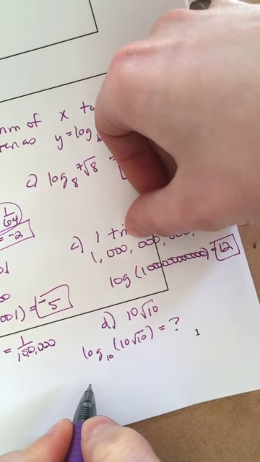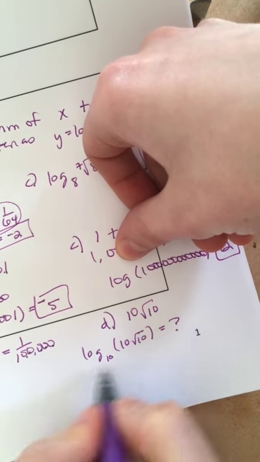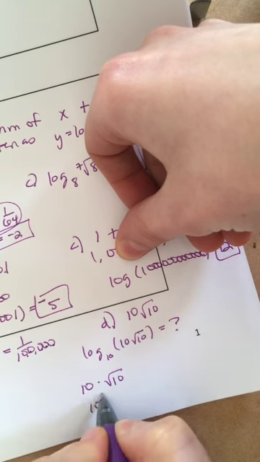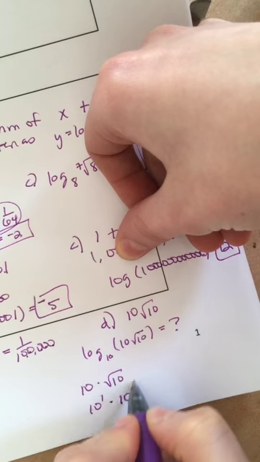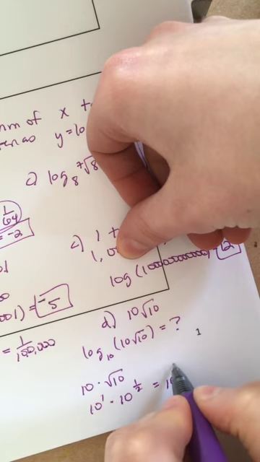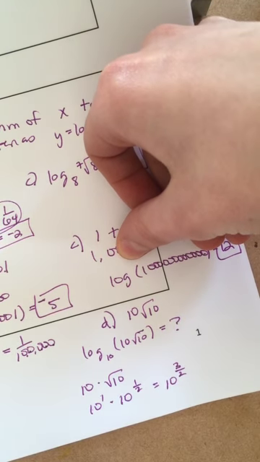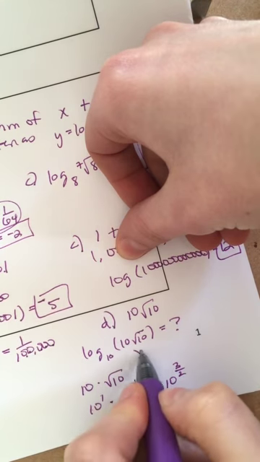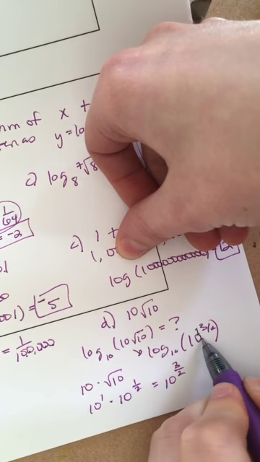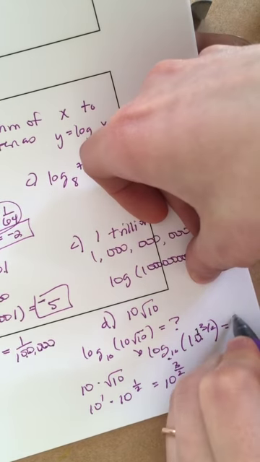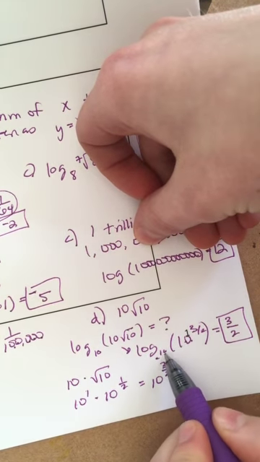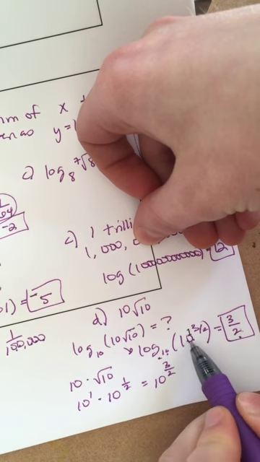So we know that 10 times the square root of 10 is 10 to the 1st times 10 to the 1/2 power, which if you're multiplying with the same base, that's the same as 10 to the 3/2. So this is actually the same as saying log base 10 of 10 to the 3/2. If these are the same base, then the answer is just the exponent on the argument, because 10 to the 3 halves is 10 to the 3 halves.